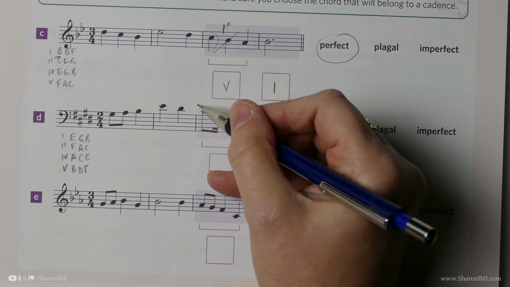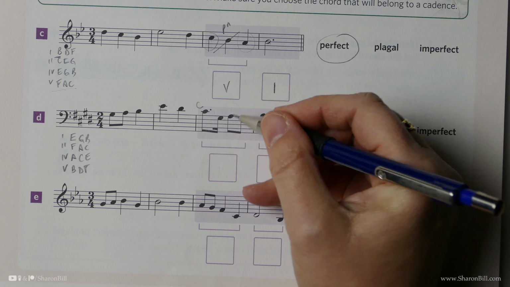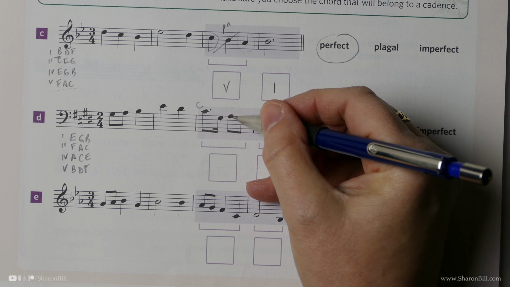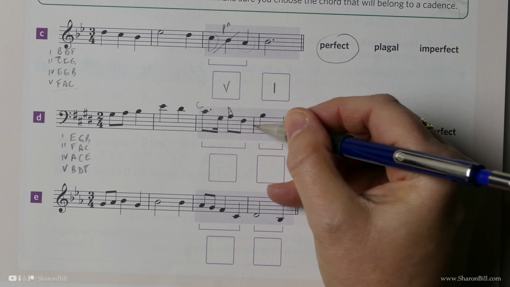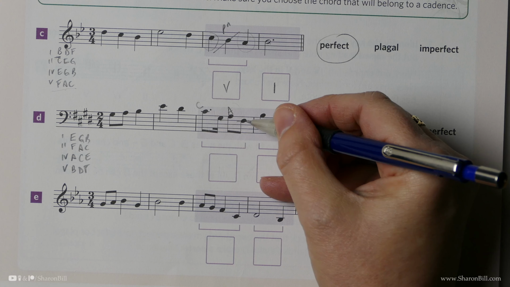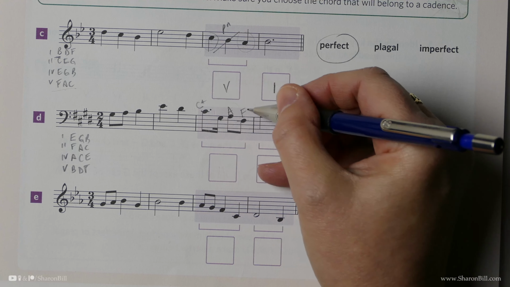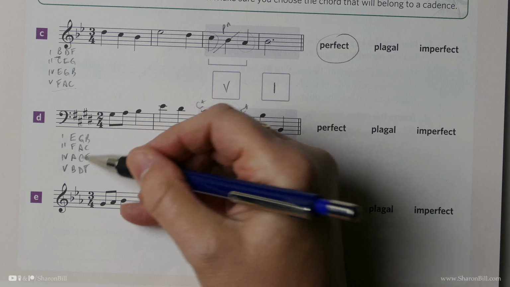So we have a C. Now we've got a G here. And then here we've got an A. And then here we've got an F sharp. So it's F sharp, C sharp and A. The key signature takes care of all of that.